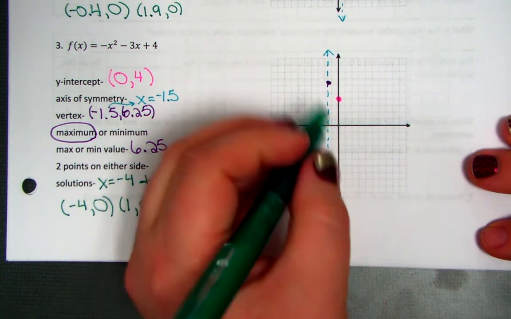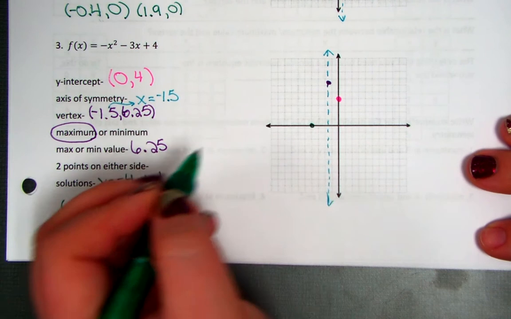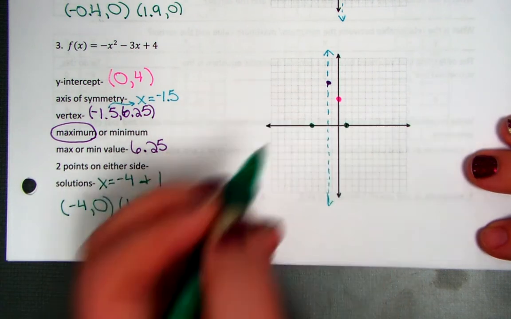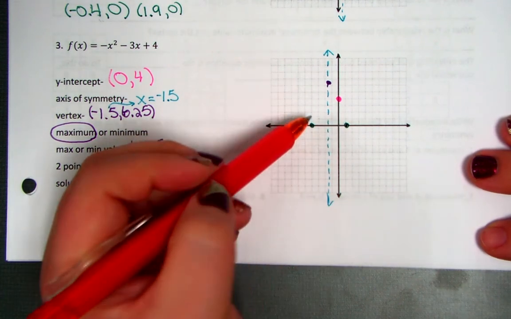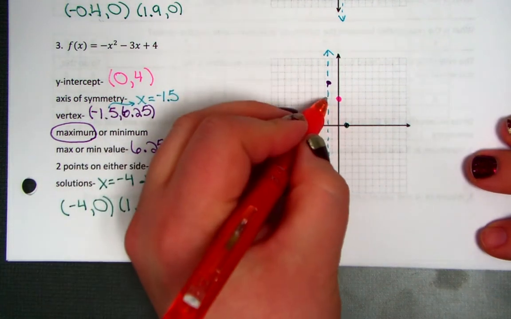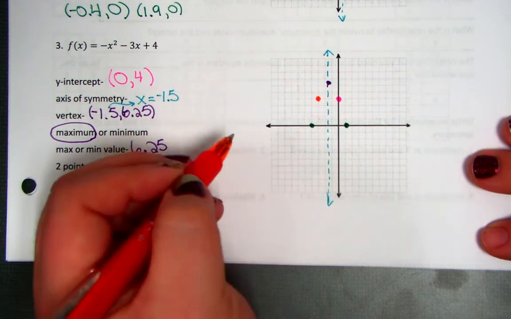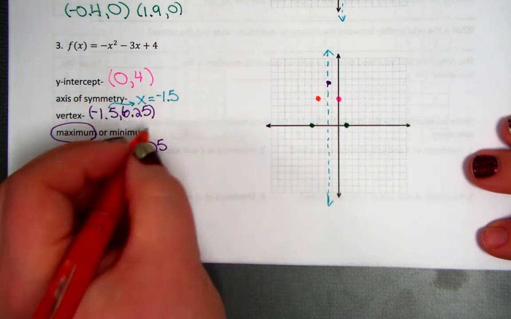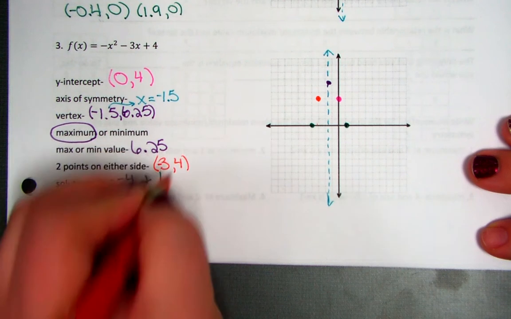And then our solutions, one is at -4, and one is at +1. And the final point to make up the pair on either side, we know that it's 1.5 away from the axis of symmetry, so we'll move 1.5 past it. And that point is at -3, 4.